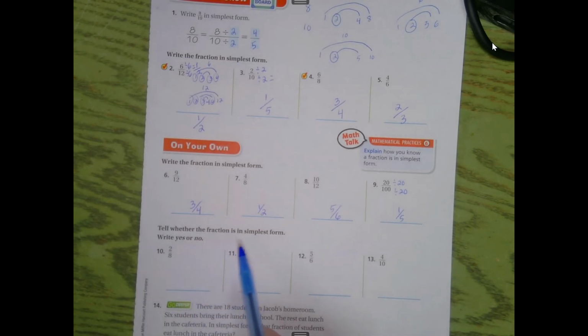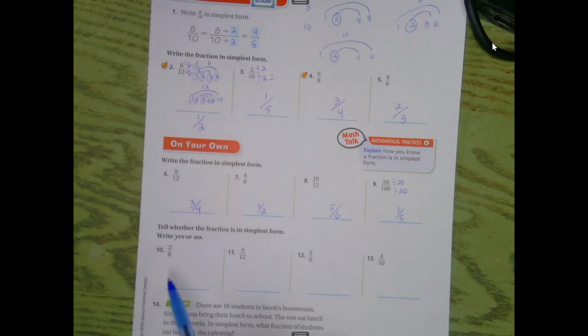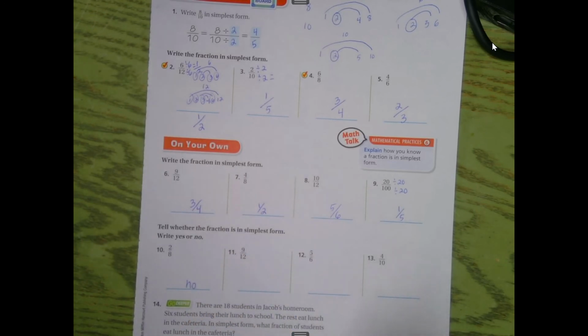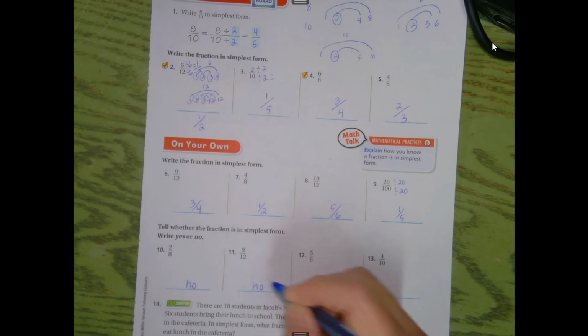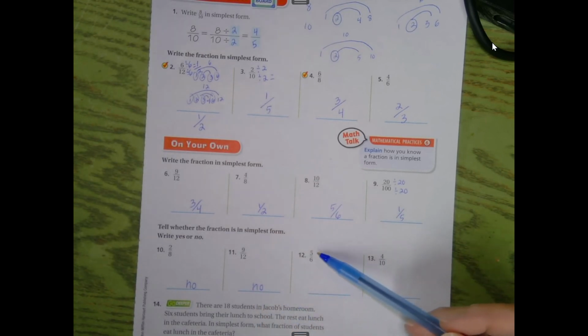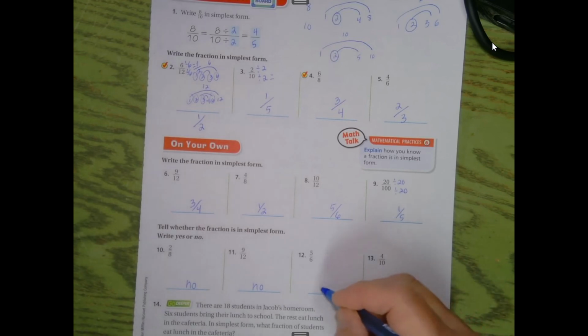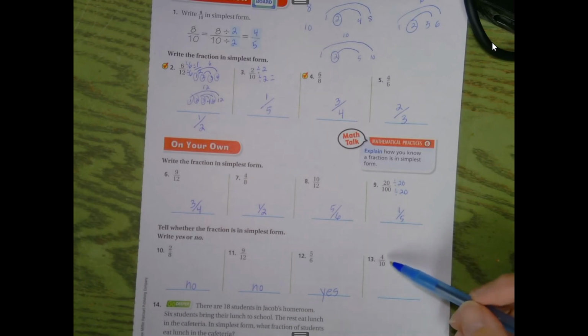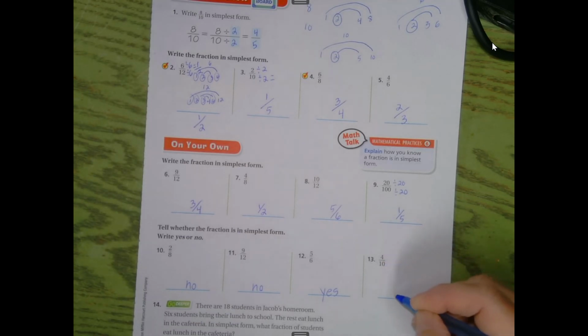Okay, tell whether the fraction is in simplest form. Can I still divide by 2 here? Yes, so this is not in simplest form. 9/12. Can I divide 9 and 12 by 3? Yep, so that's not in simplest form. 5/6. Do I have a prime number there? Yes, so that one's in simplest form. 4/10. Can I divide this by 2? 4 divided by 2 is 2. 10 divided by 2 is 5. So this is not in simplest form.